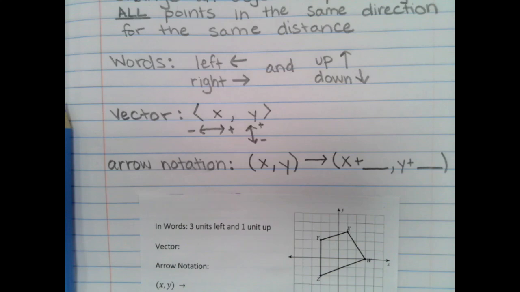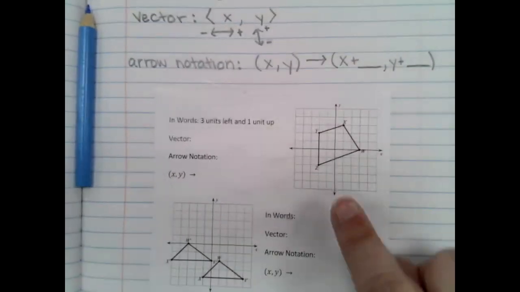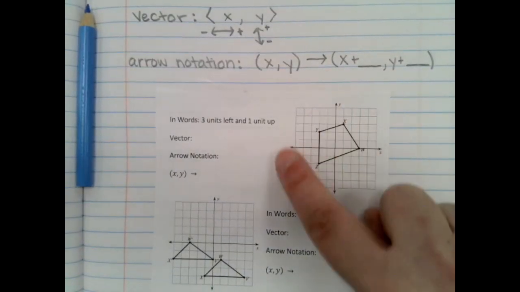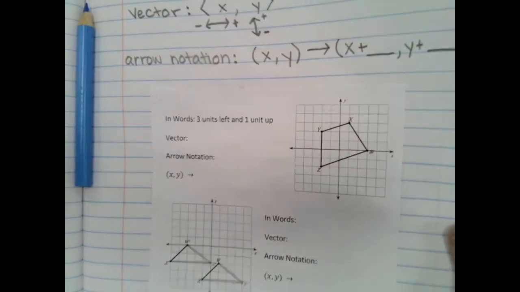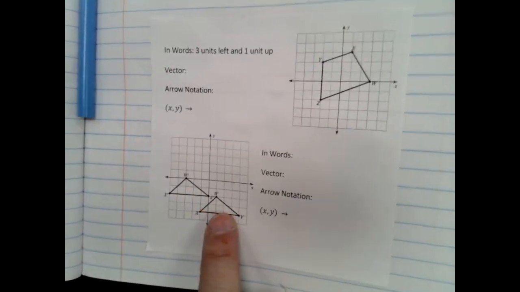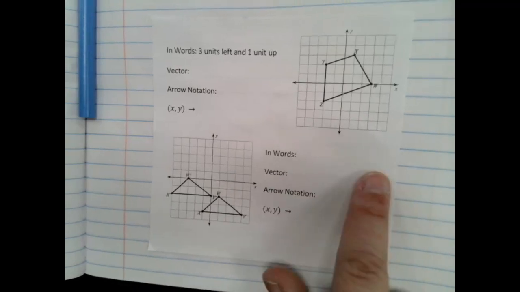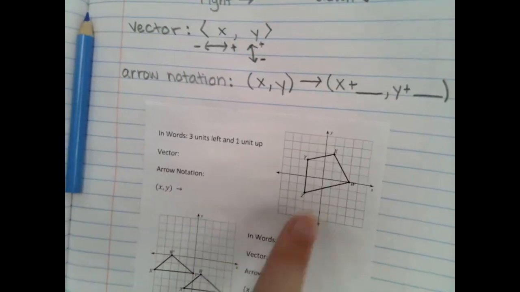All right, we have two examples here. The first example, we're going to be doing the translation. They give us the pre-image, the before, and we actually need to graph the image, the after. The second one, they give us two, so that's going to be a little bit different. We're actually going to have to fill this part in. So this one we're kind of doing both.